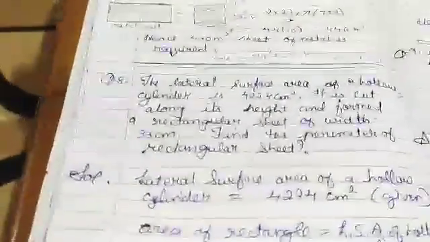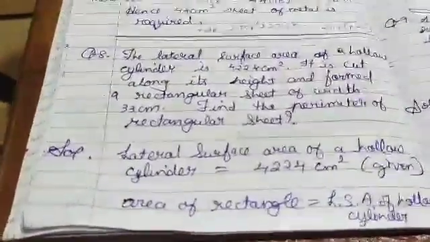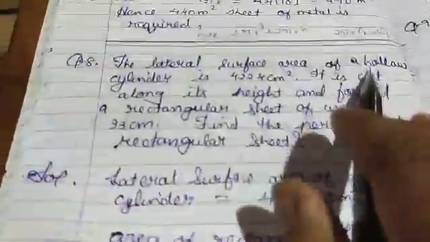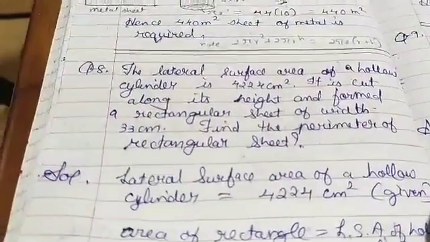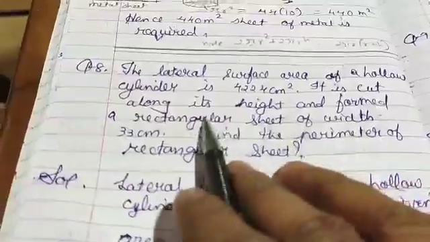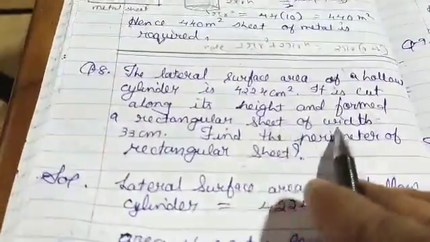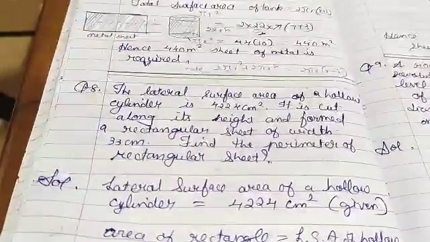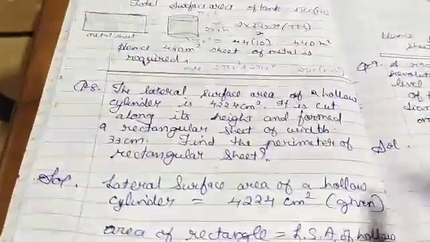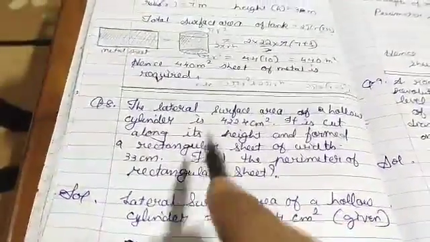Now let us see the next question, sum number 8. The lateral surface area of a hollow cylinder is given. Now one hollow cylinder is there, hollow. It is cut along its height and forms a rectangular sheet of width 33. Find the perimeter of the rectangular sheet. Now what is the formula of perimeter of a rectangle? 2 (l plus b). Here width, that is breadth, is given, but length is not there.